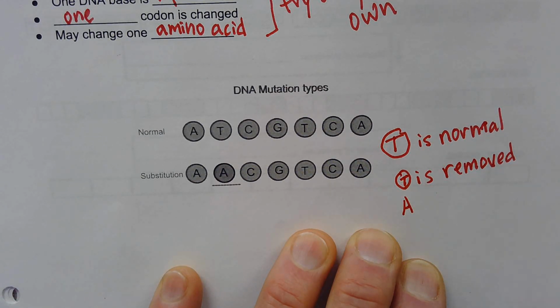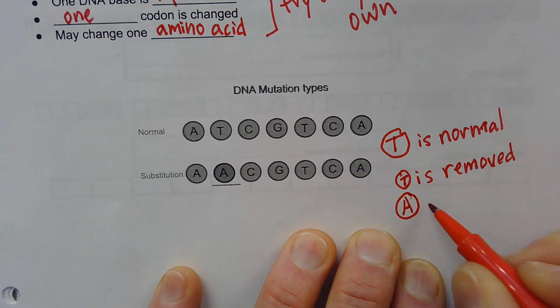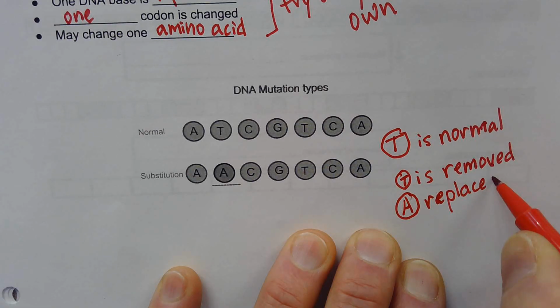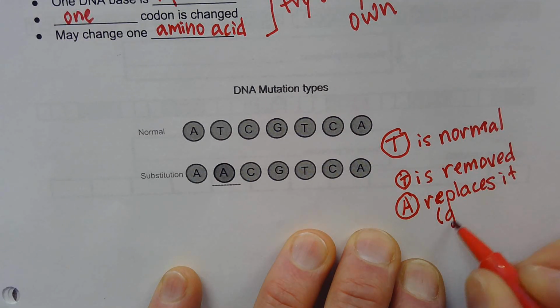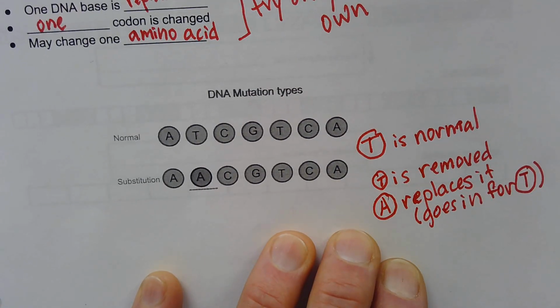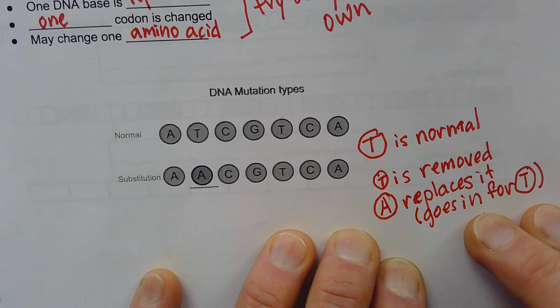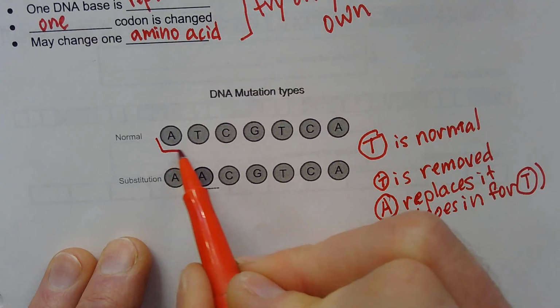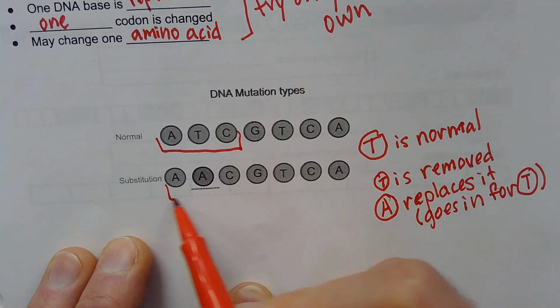And I'm going to use James' word, so A replaces it, or goes in its place. And so again, ATC is now AAC.